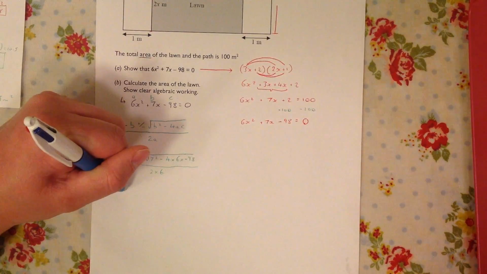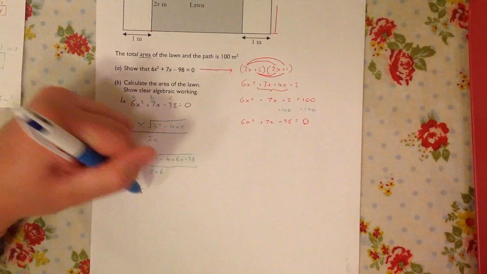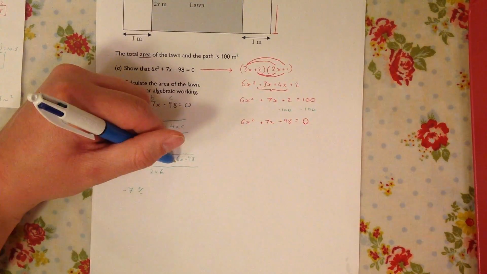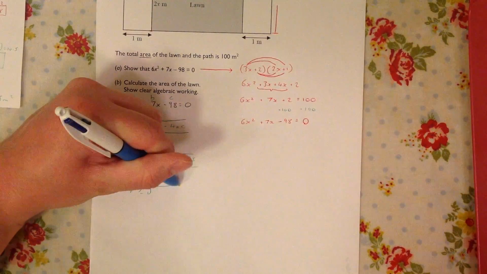Well, no, because nothing's being done to it. So I'm going to write the minus 7 back down here for now. I've still got this plus and minus. Can I square root this? Well, no, because I don't have a number in there to square root yet. So I'm just going to write in my square root sign.